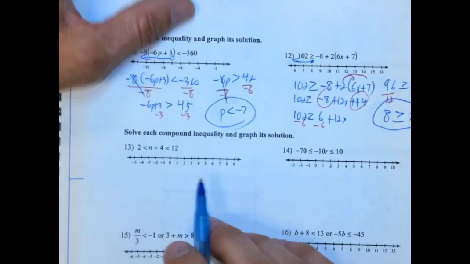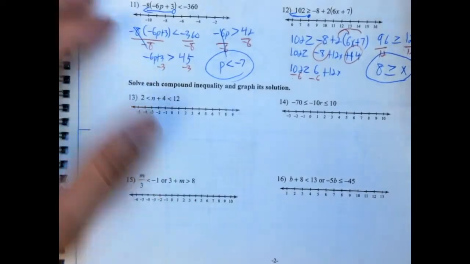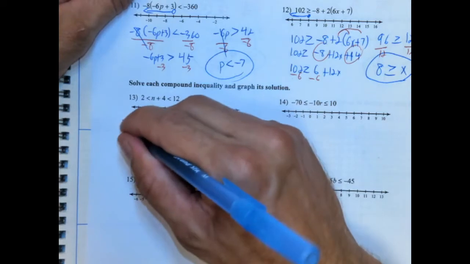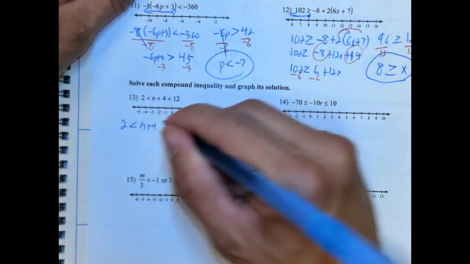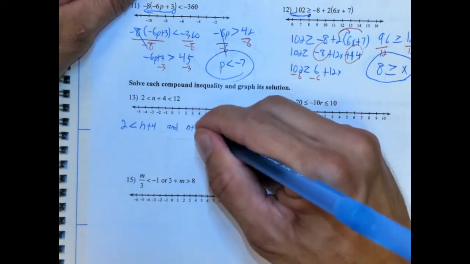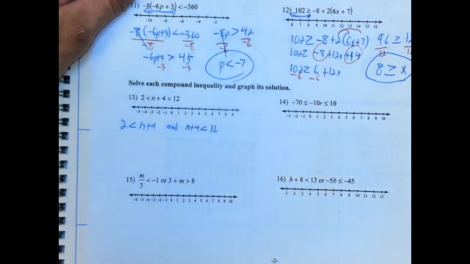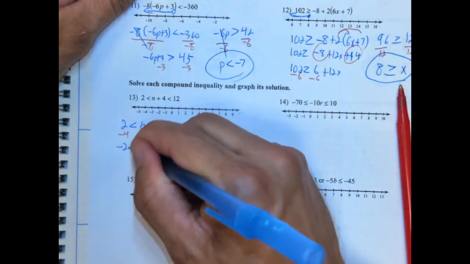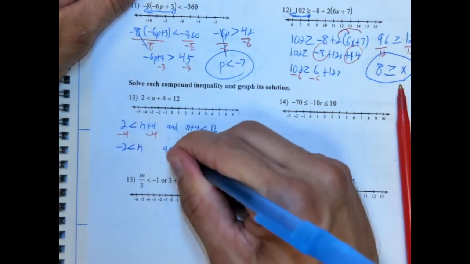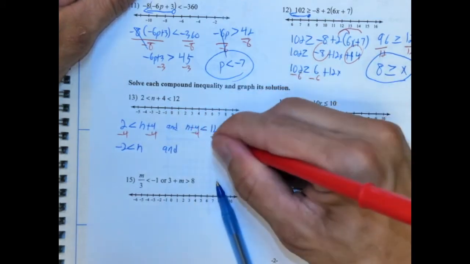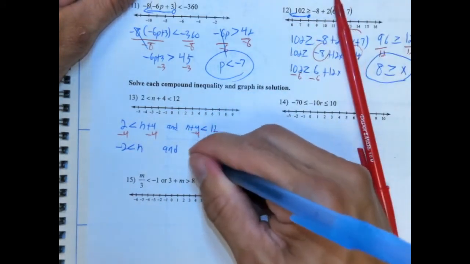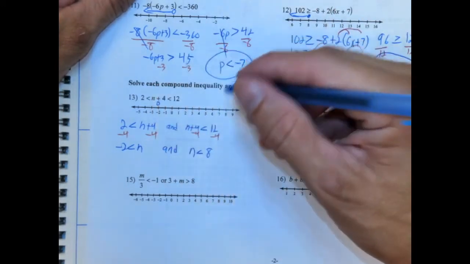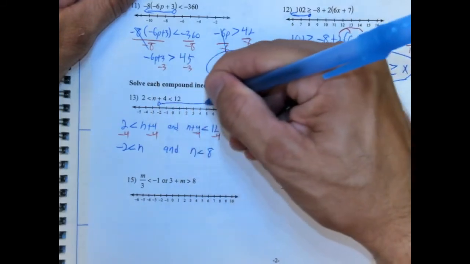Okay. This is a compound inequality. It's an and statement, also known as a conjunction. So 2 is less than n plus 4, and n plus 4 is less than 12. Okay. So we're going to get n by itself. Negative 2 is less than n, and I'm going to subtract 4 here. n is less than 8. So it's in between those two. So negative 2 here, open circle, 8, open circle, and it's in between those two.